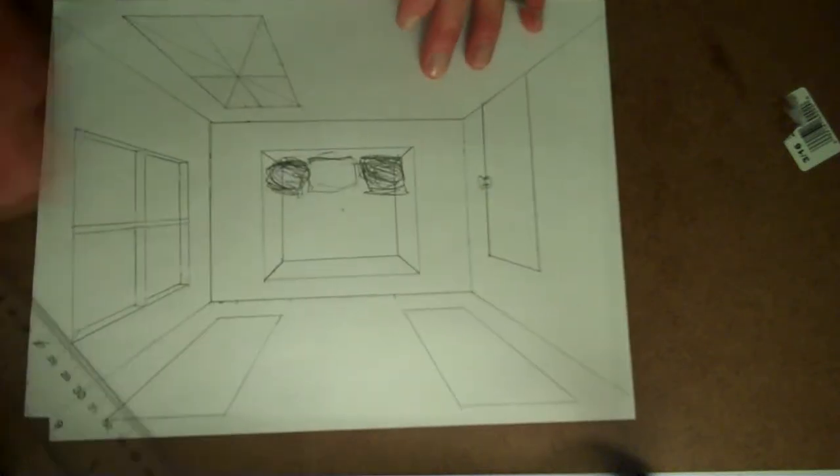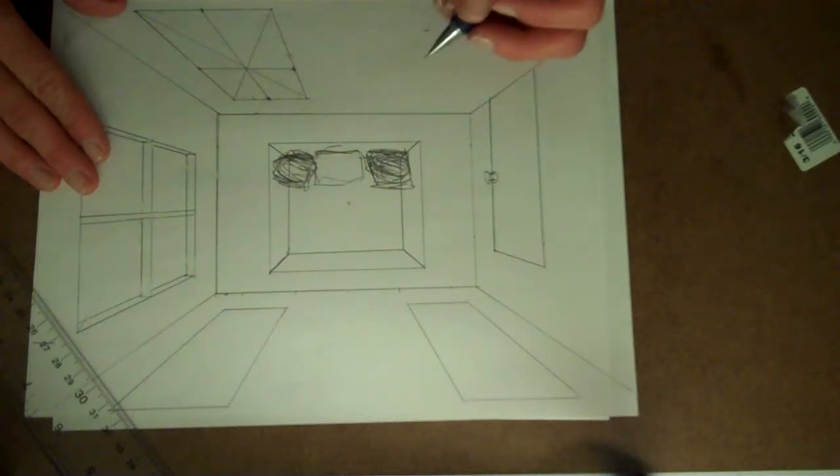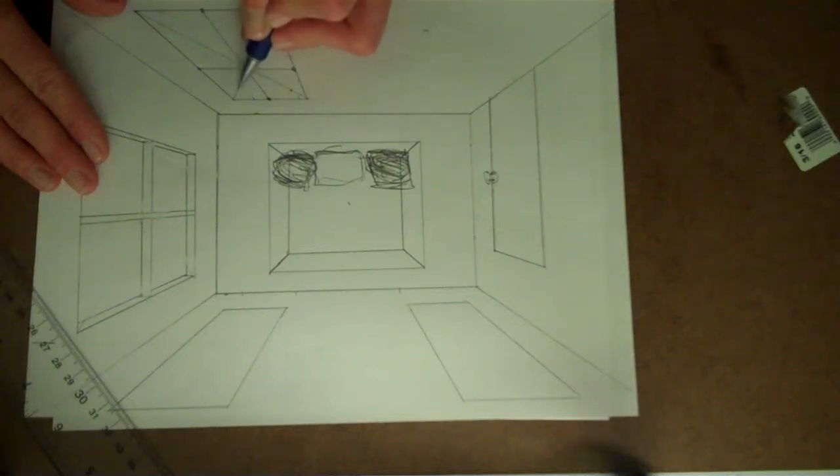Your circle, or your oval in this case, will touch at these 4 points, and then about 3/4 of the way from the center on the diagonal lines, you can imagine that your oval will probably touch at about that place. I'm just breaking it up to figure out where 3/4 is.